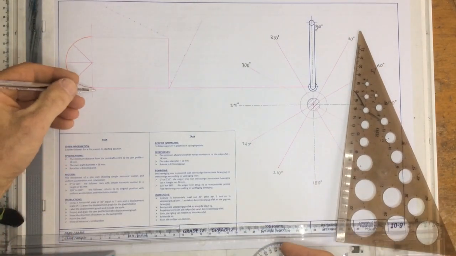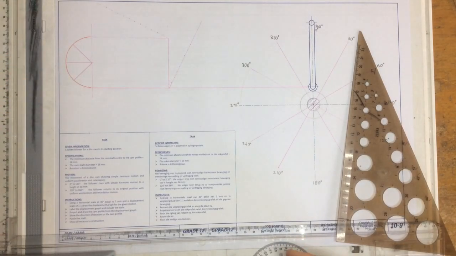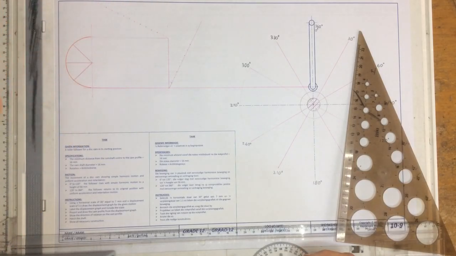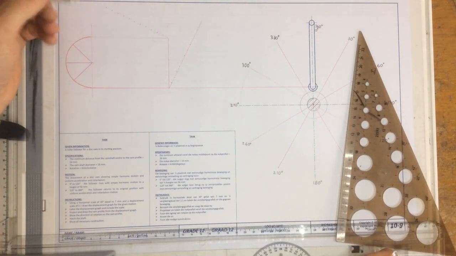The next thing is to get the scale of the graph, and they tell you that it needs to be 7 millimeters per interval. You need to obviously have 12 intervals so that you can get your 360 degrees. To do that, you draw a line going out, and you break that line up into 12 equal parts.